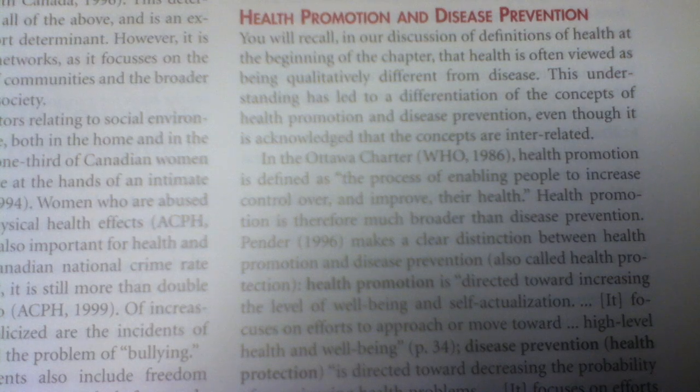And I'm just going to insert my own example here: you're looking at physical therapy for those recovering from a debilitating stroke.